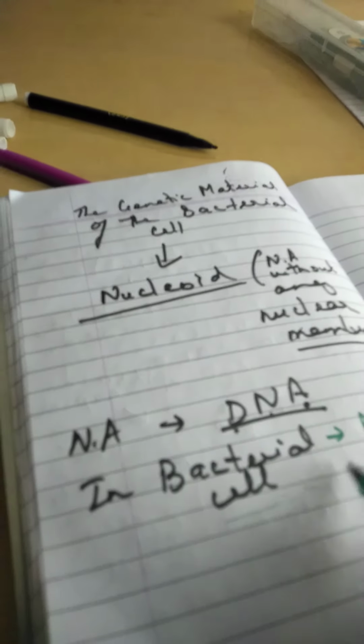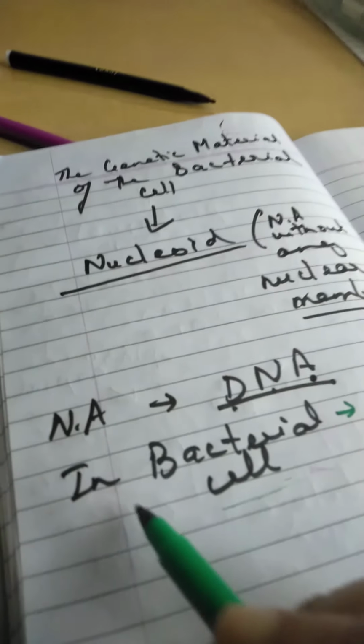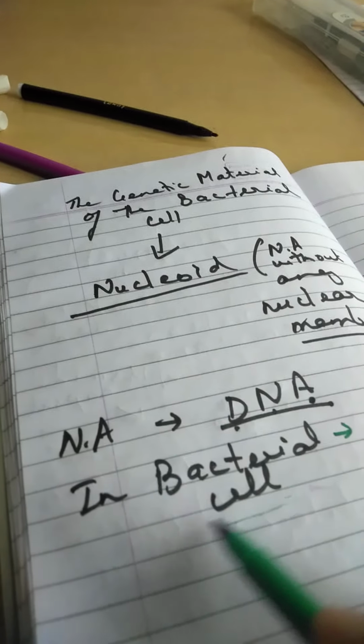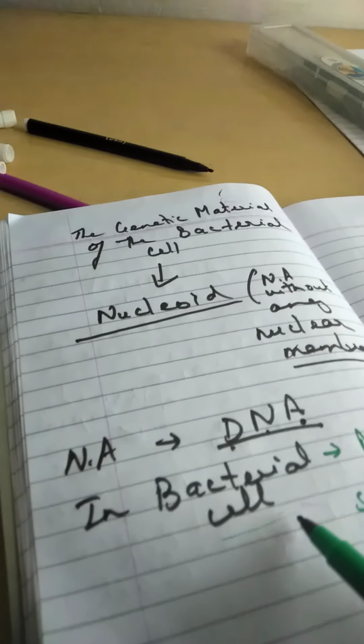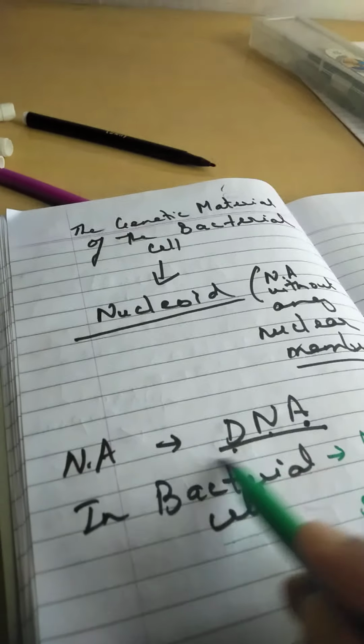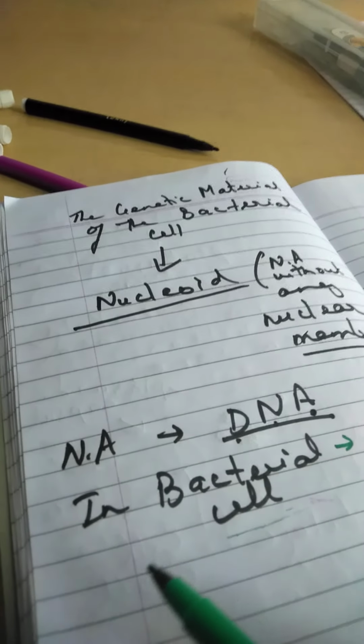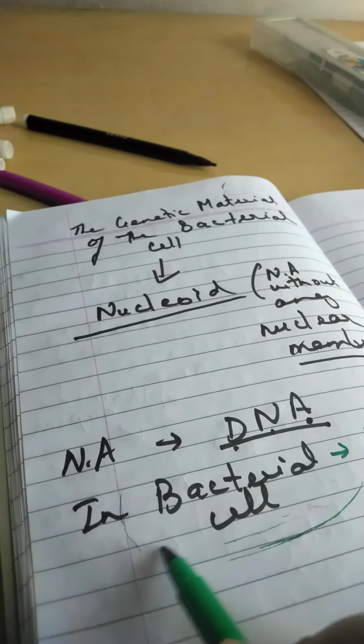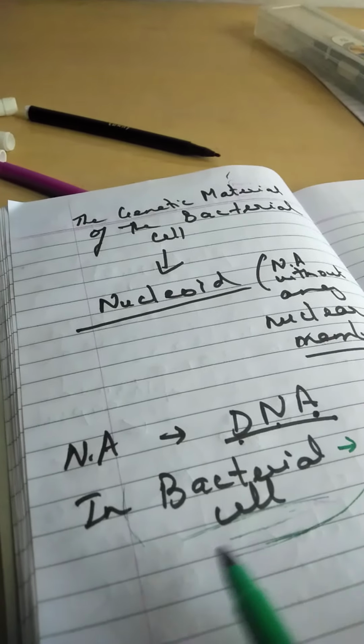Since it is a prokaryotic cell, it lacks doubly membrane bounded organelles, like mitochondria, endoplasmic reticulum, and Golgi bodies. All these doubly membrane bounded structures are absent in the bacterial cell since it is a prokaryotic cell.